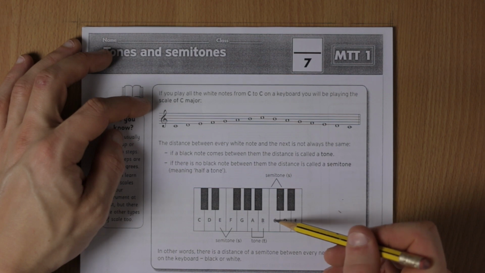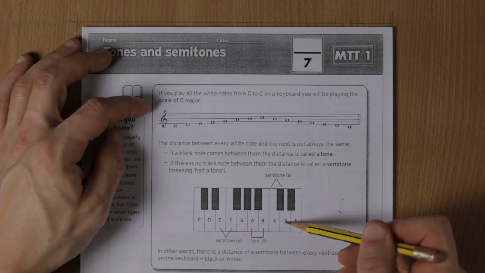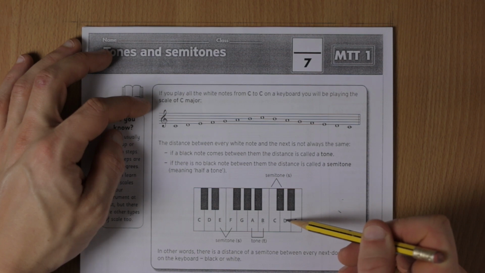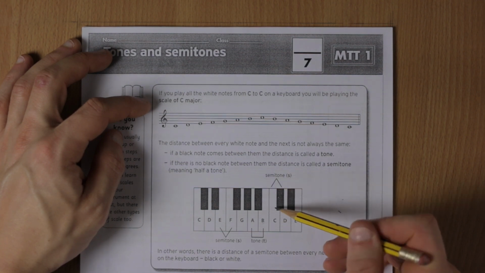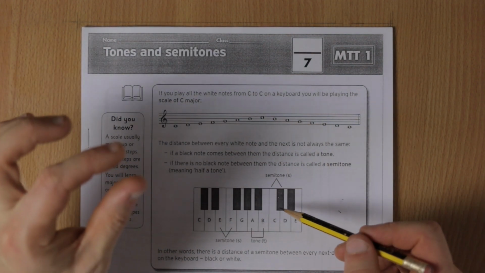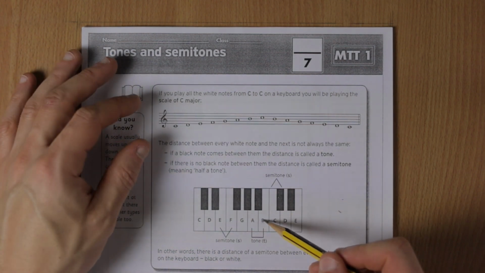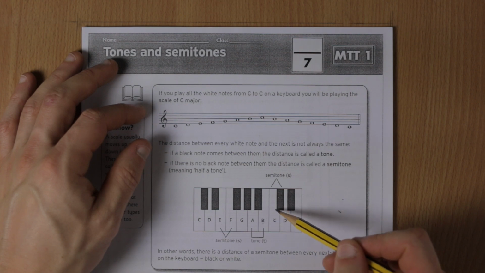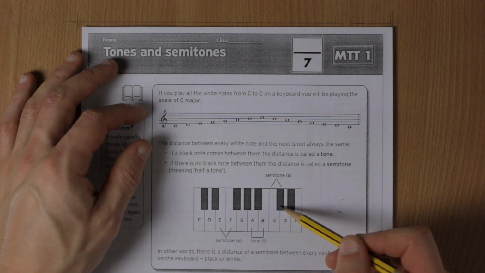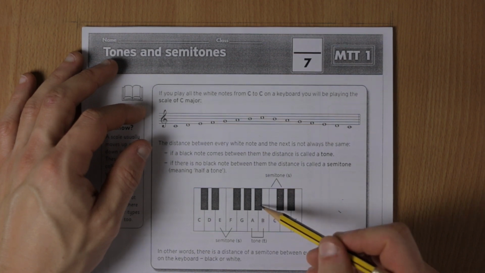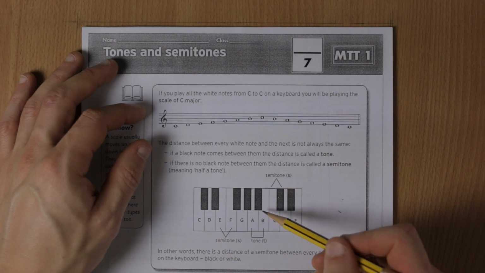Okay, if you go from B to C, there's nothing in between, so that's a semitone. From C to D is two semitones, 1, 2, so that is a tone. Okay, from C to C sharp, as it says here, is a semitone. That's the smallest distance between two notes. Okay, from B to C sharp is a tone because it's two semitones, 1, 2. From B flat to C is a tone because it's 1, 2 semitones.